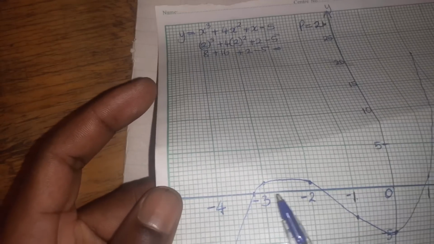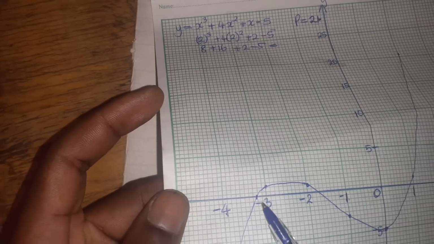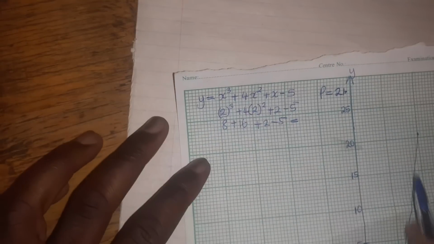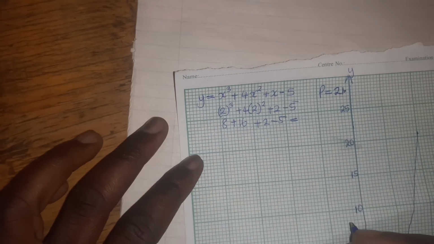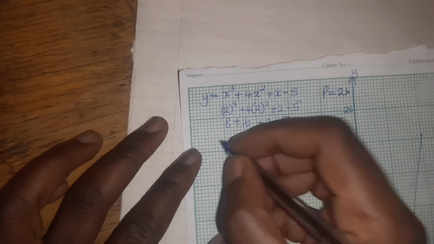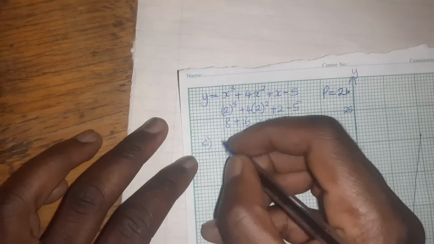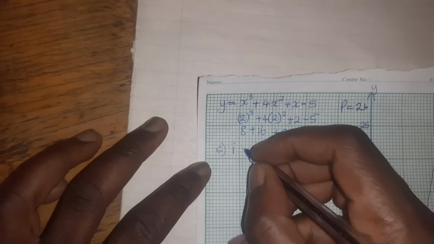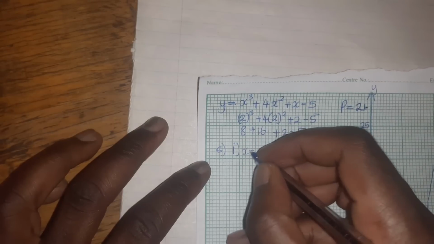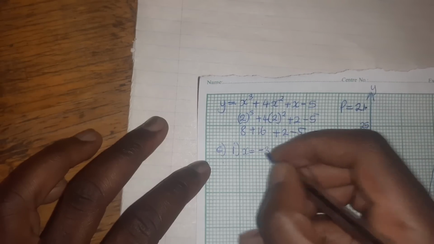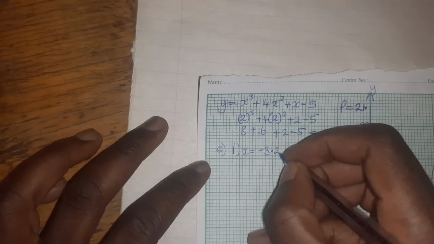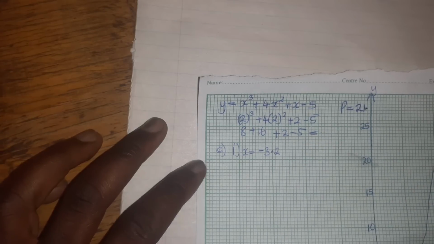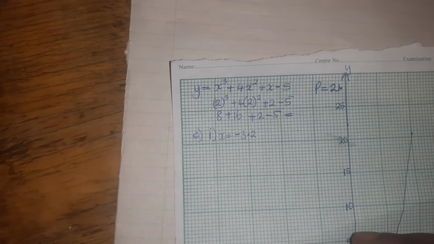So this is negative 3.2 here. So when we are writing our answers, that is question C. So I'm going to say C, Roman numeral 1. The first one is x is equals to negative 3.2. Okay, I'm writing my answers.